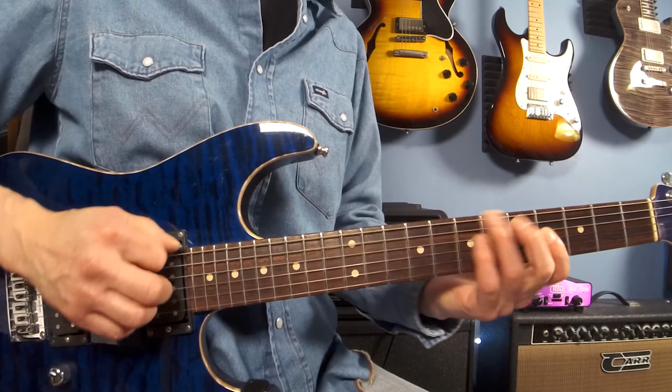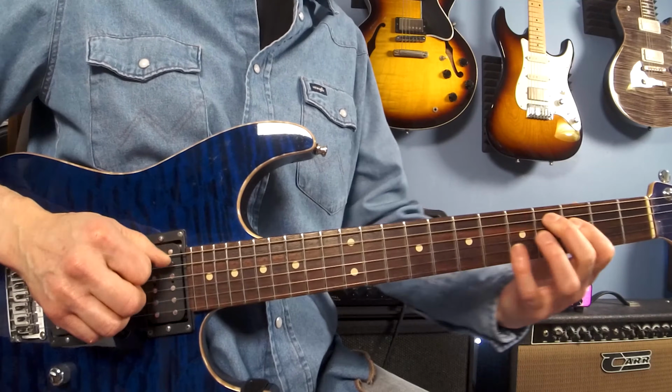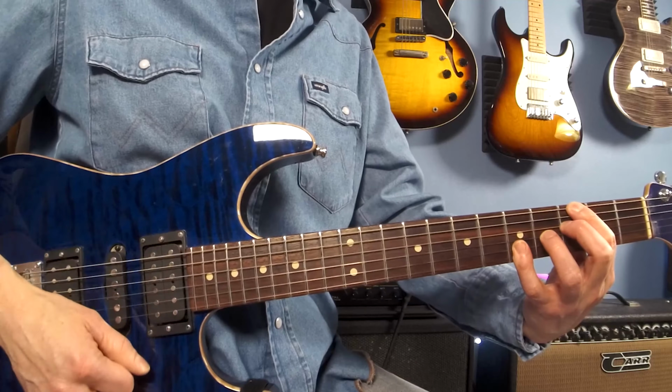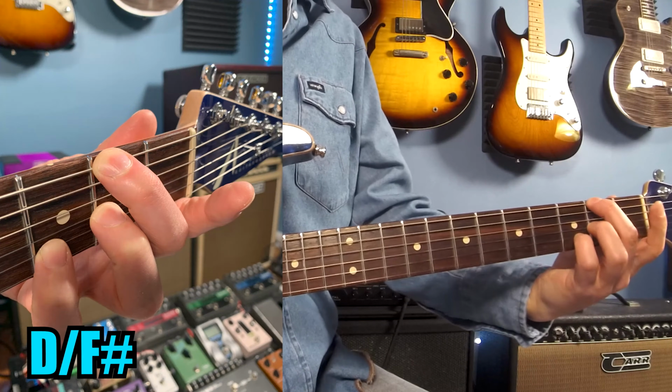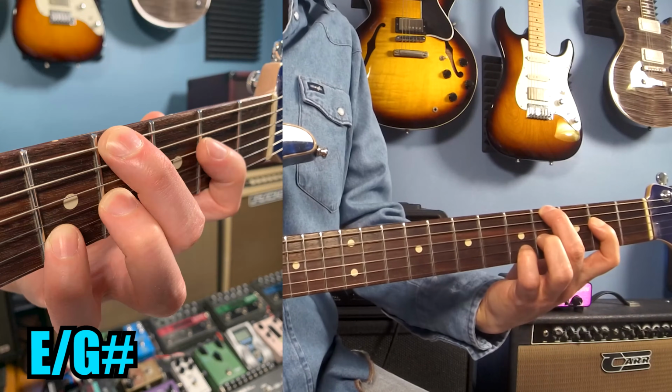Back to E sus over B, B7 with the 7th in the bass, C7 sharp 9, G13, C over G, D over G, and then E over G.